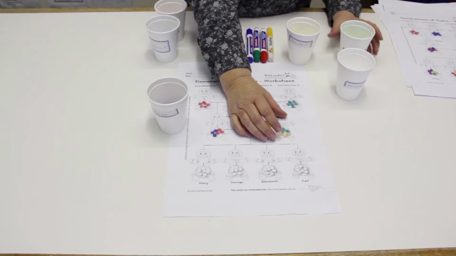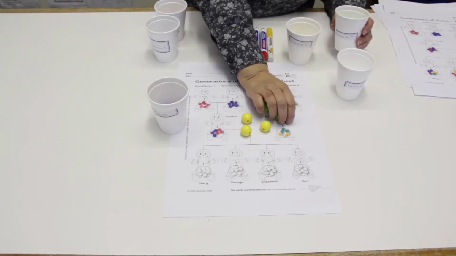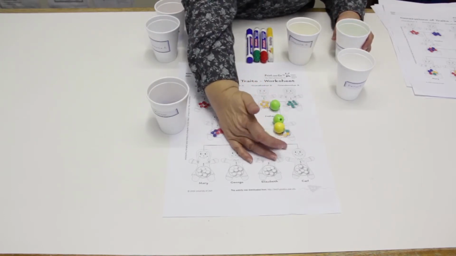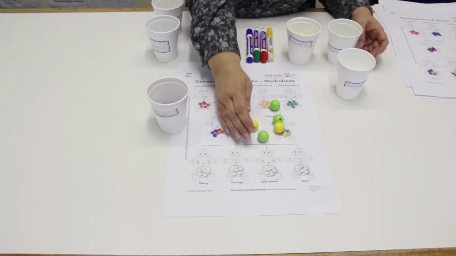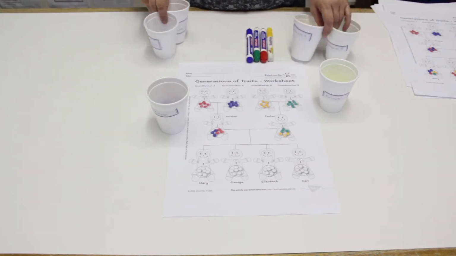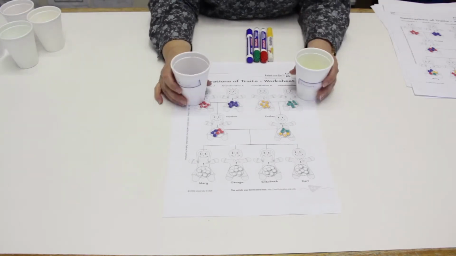And we do the same for father. He's 3 yellow ones. It's just 3 that we randomly pick from the cup without looking, and there. Because he can only inherit yellow beads from his father, in other words, grandfather B, and green ones from grandmother B. There is father's genotype. Now we're going to put the grandparents to the side, and we're going to look at the children.